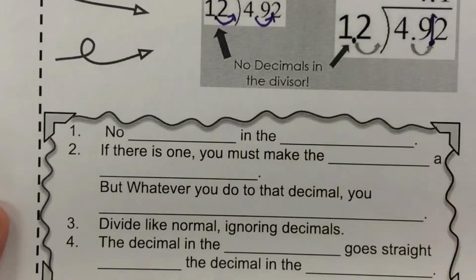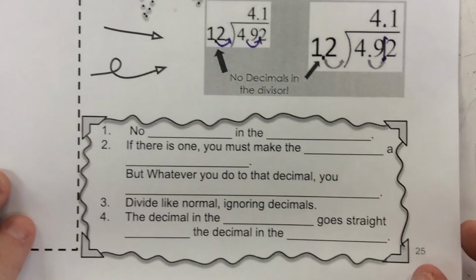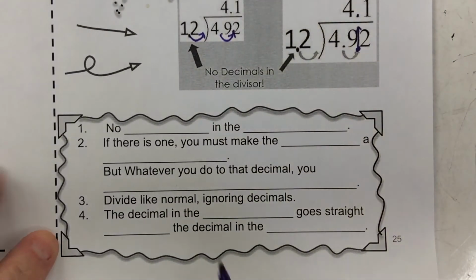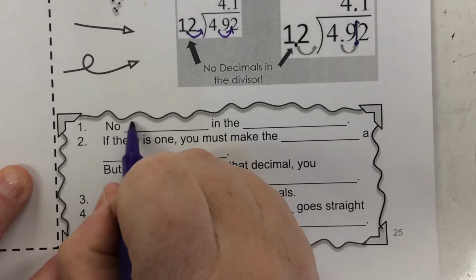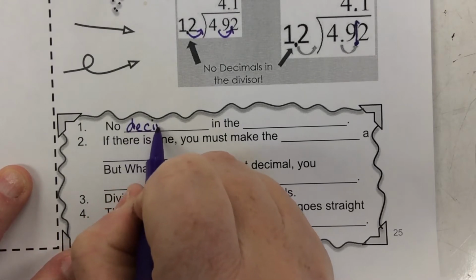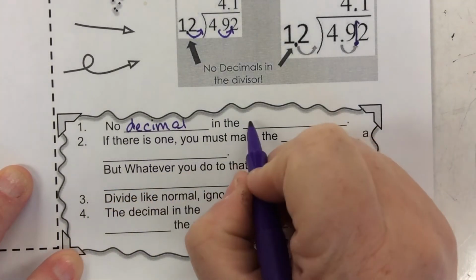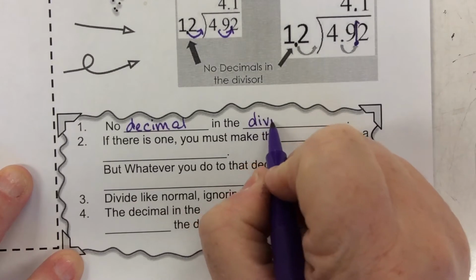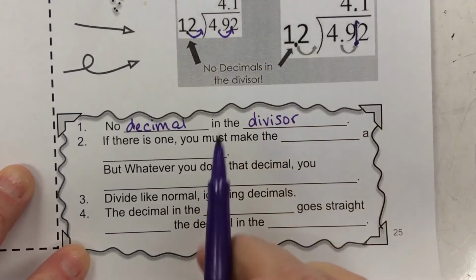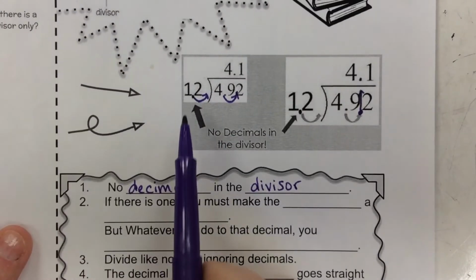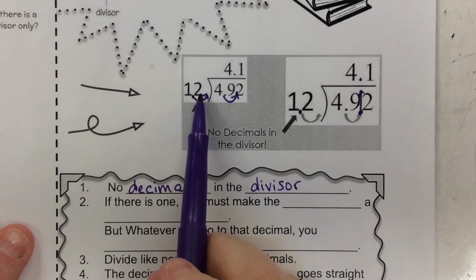All right, let's fill in the rules. No decimal in the divisor. We cannot have a decimal out here; the number you're dividing by has to be a whole number.